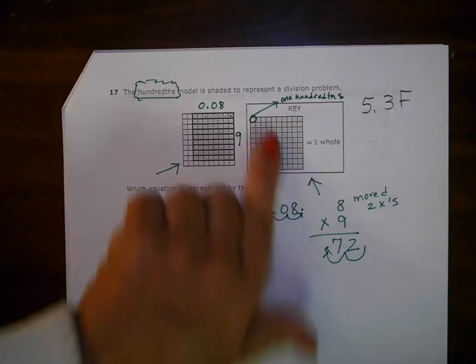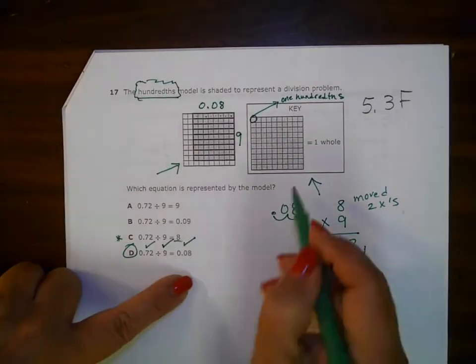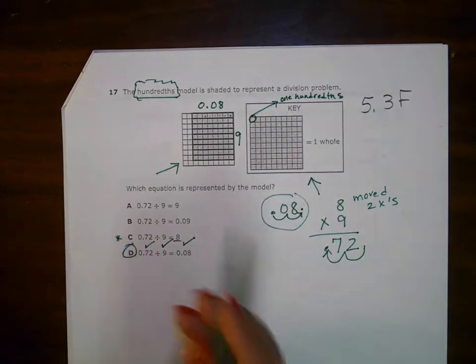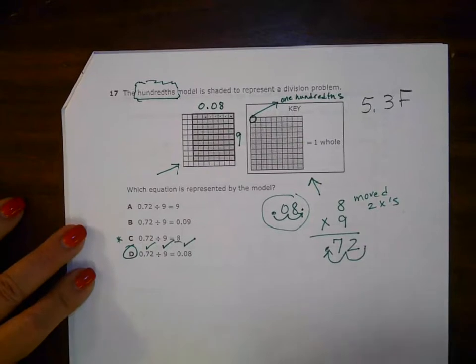Okay, some of you did all the work and it ended up having this answer here, but you circled this one. So just be careful. All right, let's look at the next problem.